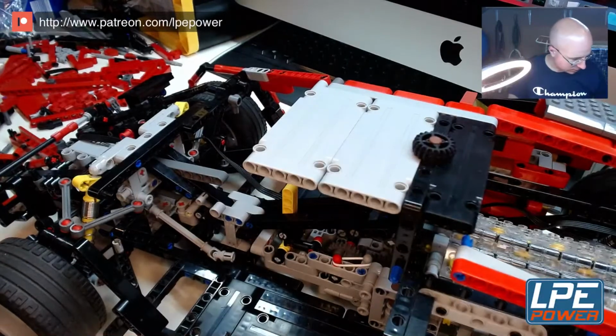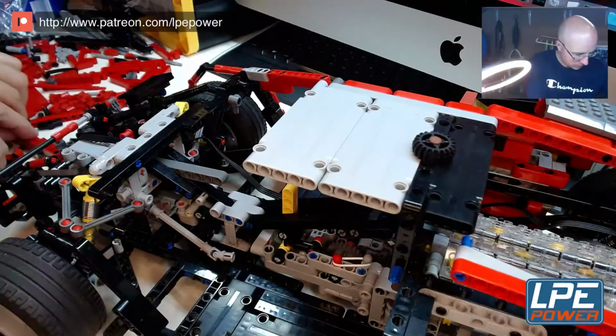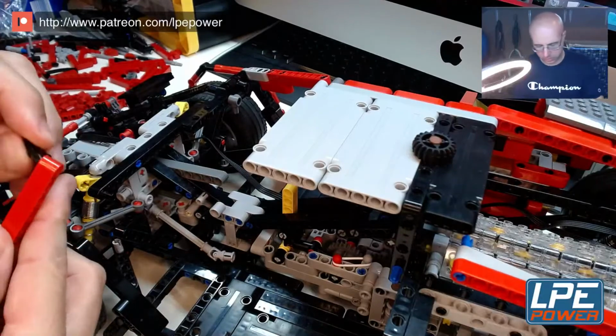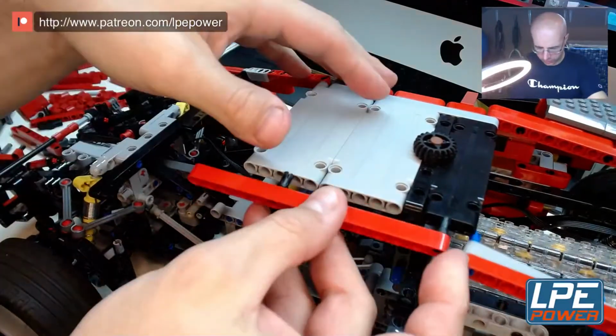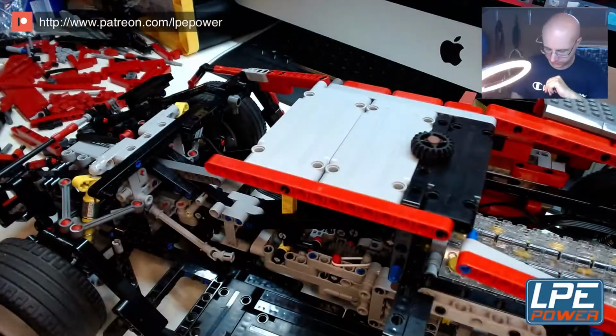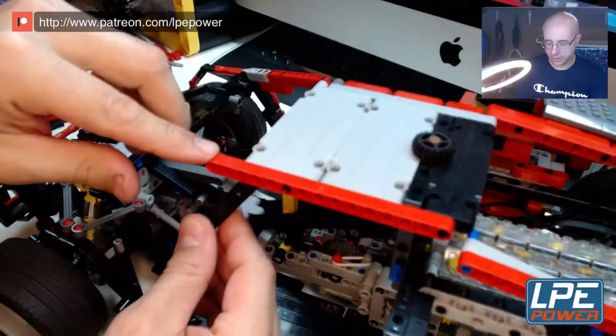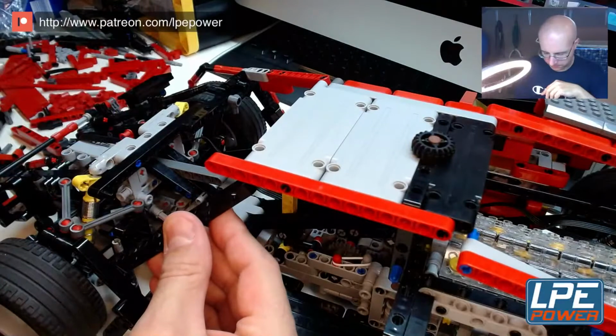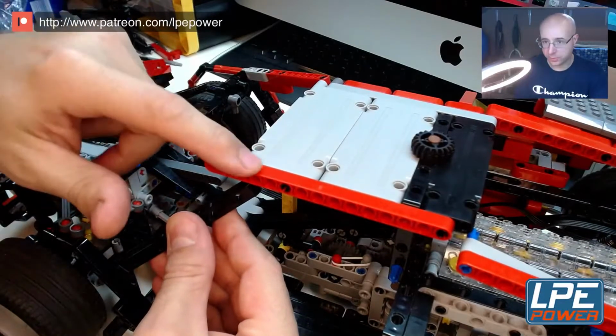So I'm basically going to attach this here, just so that I know that I cannot go above this with this. This is the limit, because this is where the door frame sits.